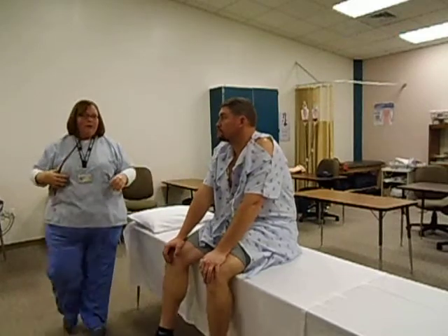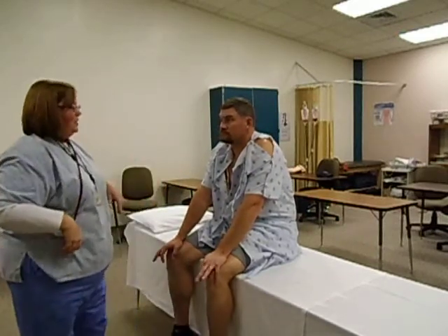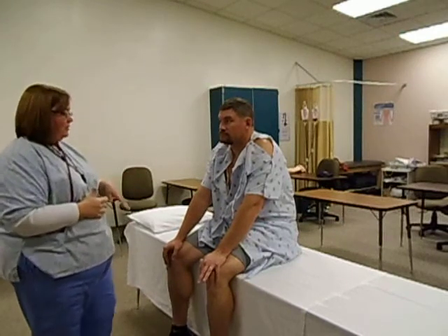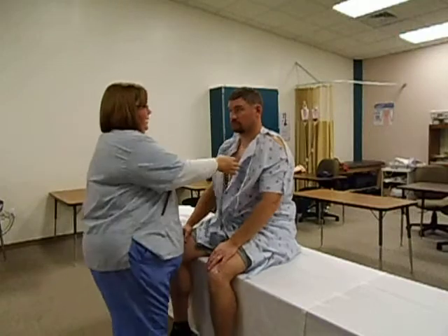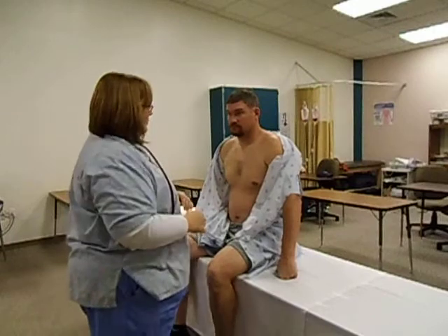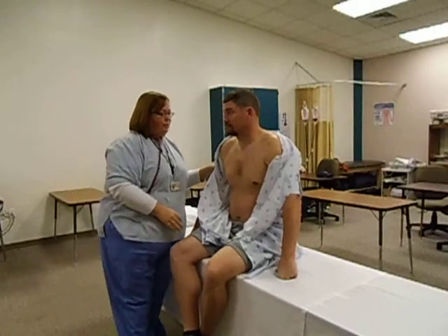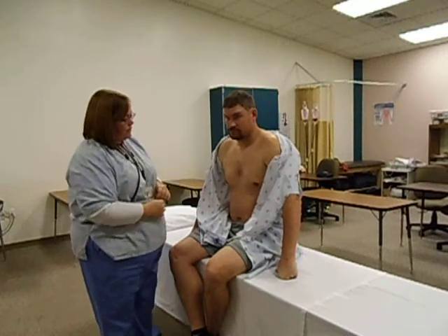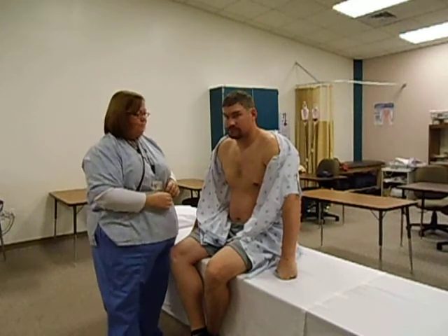Now we're going to move on to the heart. And again, we're going to begin with the general appearance. Again, color is normal with pink overtones. Skin is warm and dry. Capillary refill, as we said before, is less than 3 seconds, and there's no clubbing noted in the fingers. Now we are going to inspect the precordium. There are no pulsations noted, no masses, lesions, scars noted in the chest area, as we've already said.